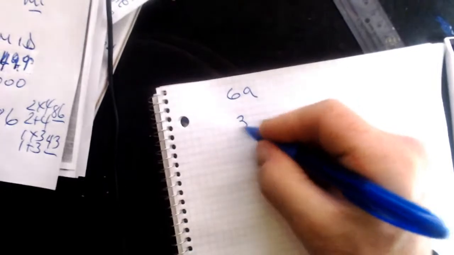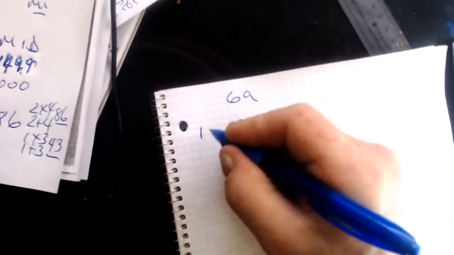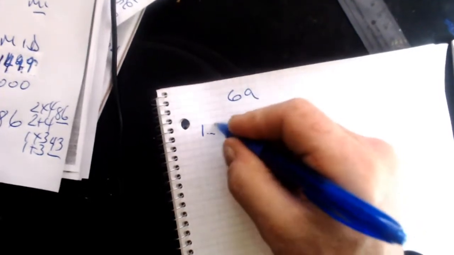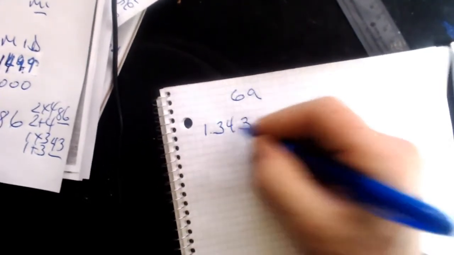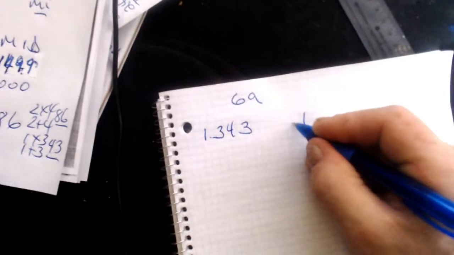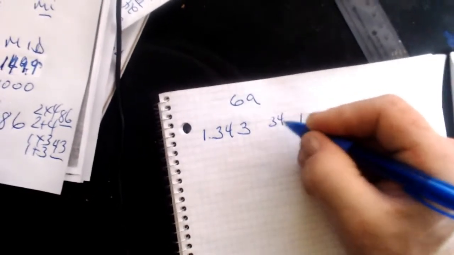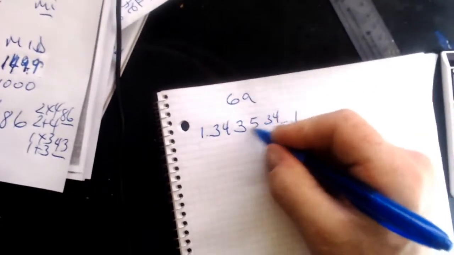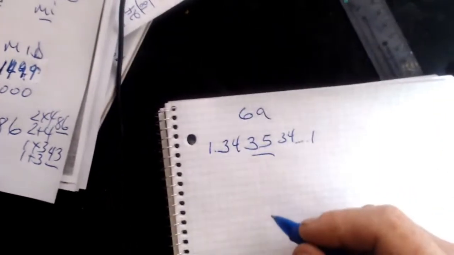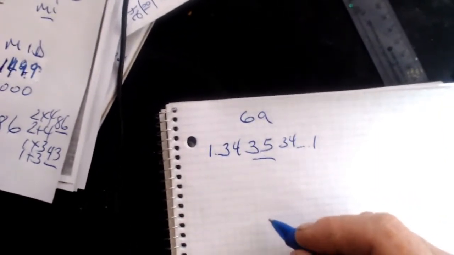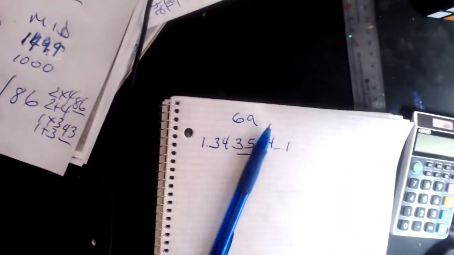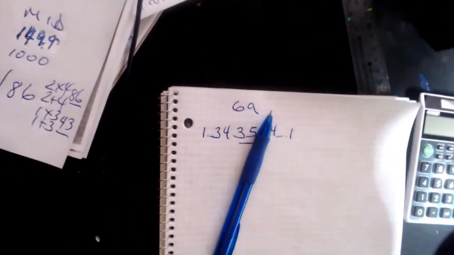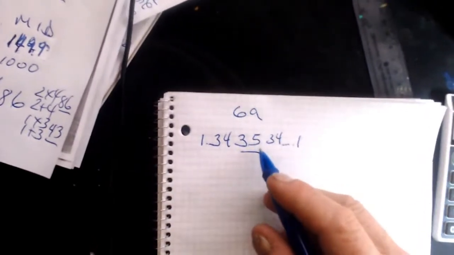If we were looking at 69 was the last number, we would have to note it that 1 through 34 and 1 through 34 would leave number 35 as the last separating number. Okay, so noted that this is the last separating number.